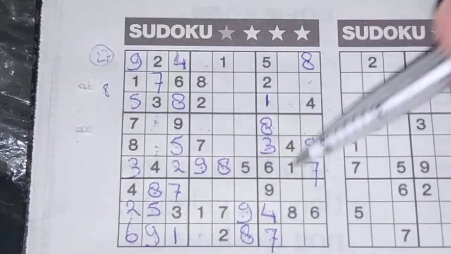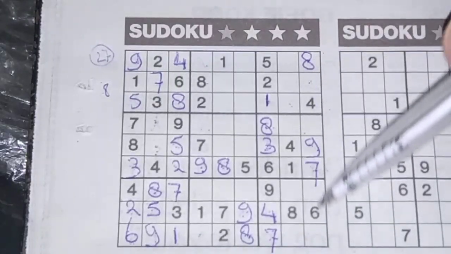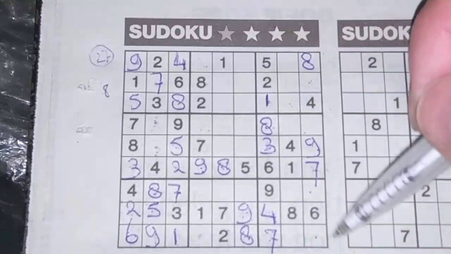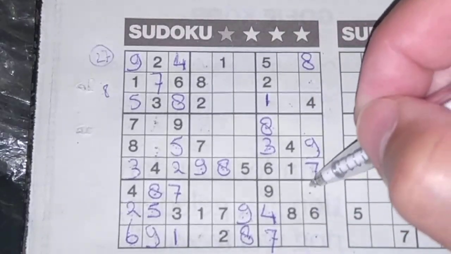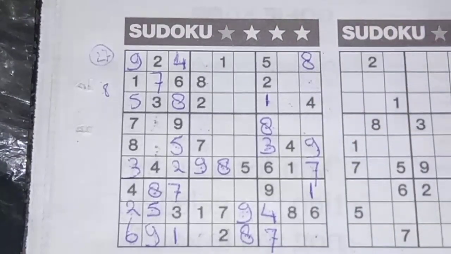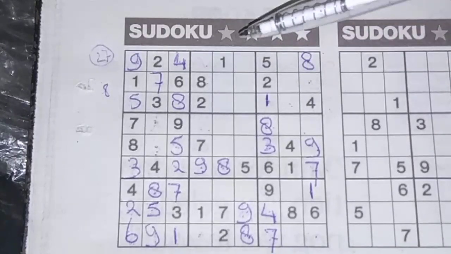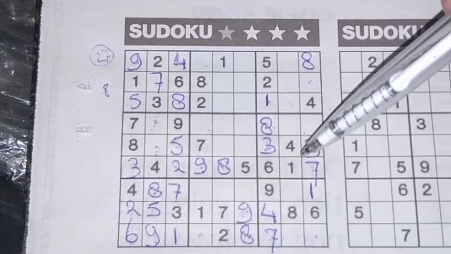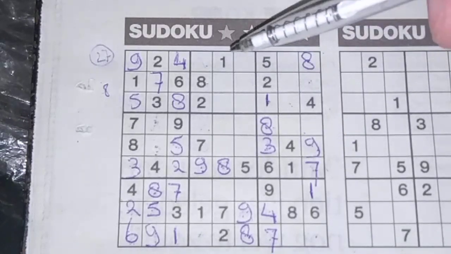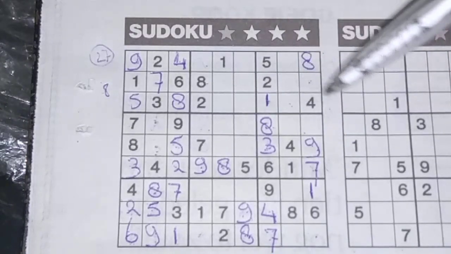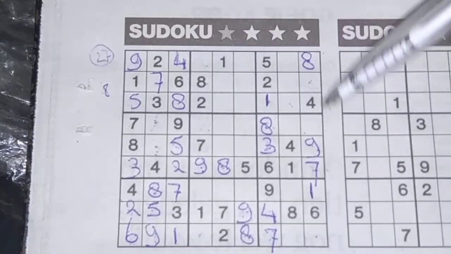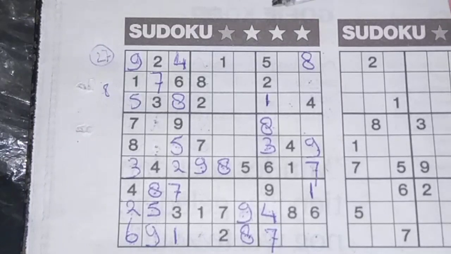1 in this column, 1 in the column next. So in the last column, the only two places for the 1, here or there. We have a 1 now there, so no 1 here, 1 should be there. And then, yeah, let me think.